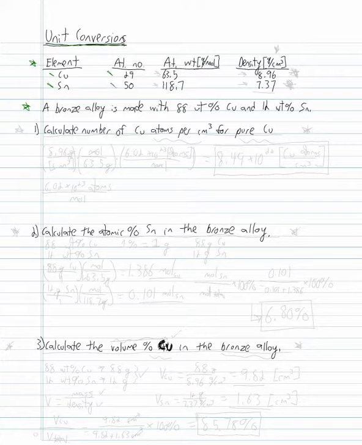The atomic weight of copper is going to be 63.5 grams per mole, and the atomic weight of tin is going to be 118.7 grams per mole. We're also given the density of copper and tin. For copper, it's 8.96 grams per centimeter cubed, and for tin, it is 7.37 grams per centimeter cubed.